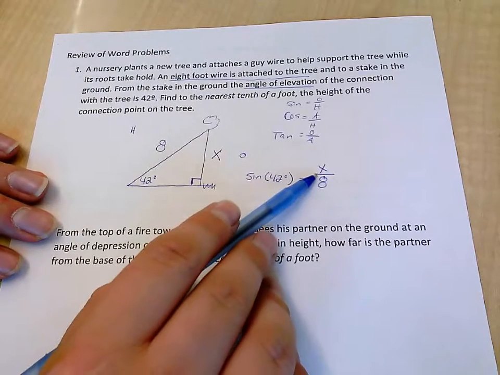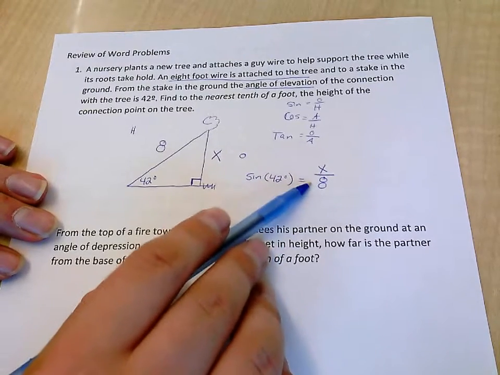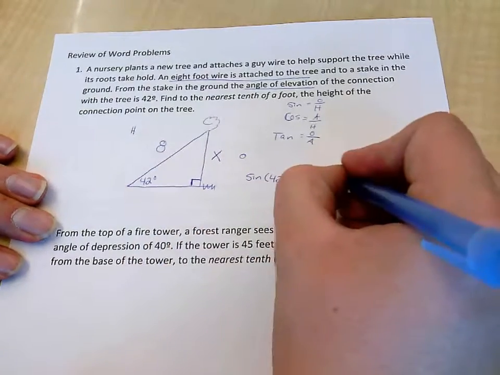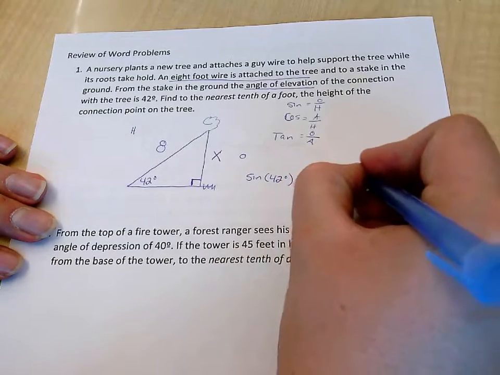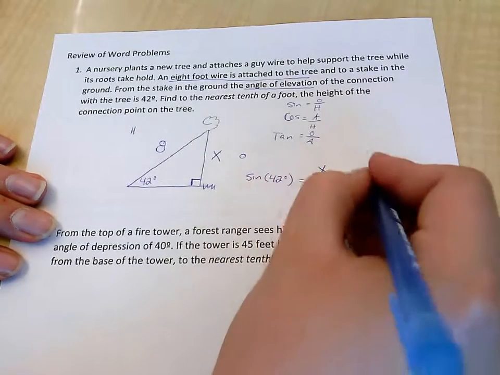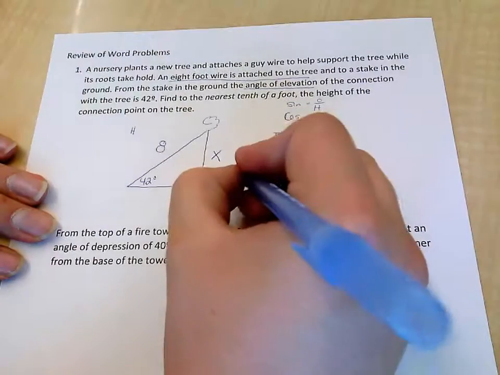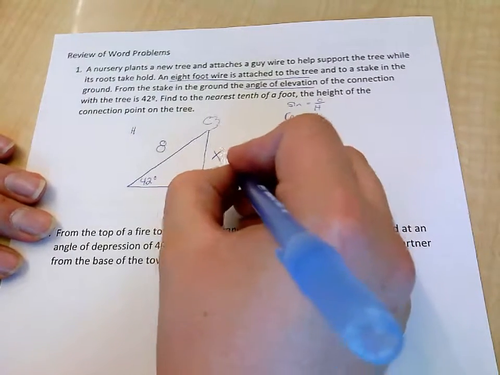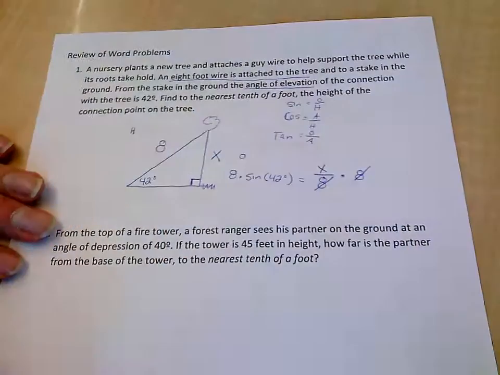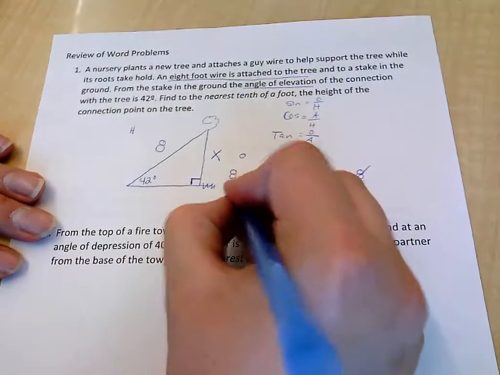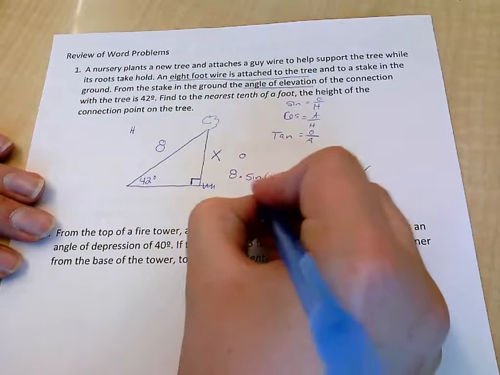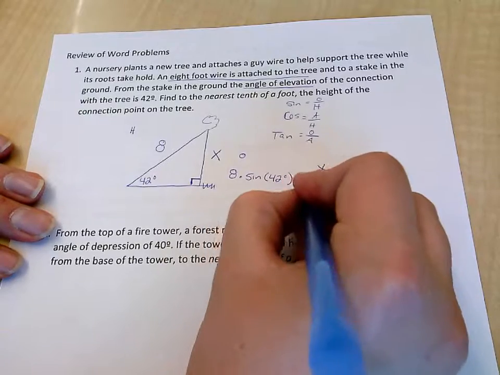So we need to get x by itself. Well, it's being divided by 8 right here, so we can multiply by 8 on both sides. What happens is this crosses out with this. And if I multiply this side, we get that. So x will give us whatever 8 times the sine of 42 is.